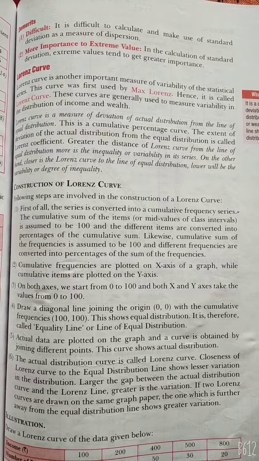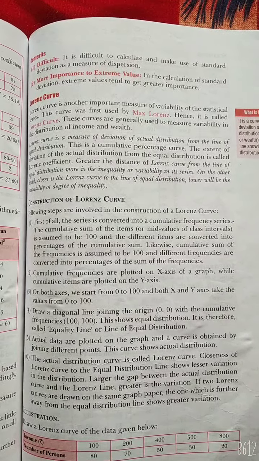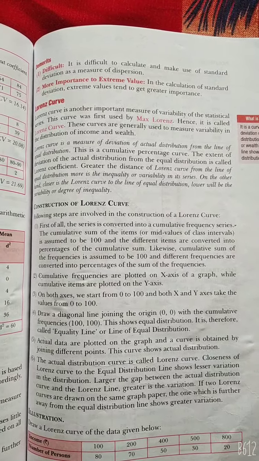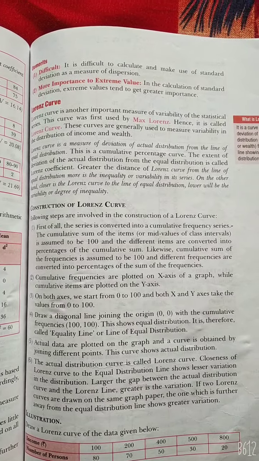In other words, we can say that the Lorenz curve is a measure of deviation of the actual distribution from the line of equal distribution. This is a cumulative percentage curve. The extent of deviation of the actual distribution from the equal distribution is called the Lorenz coefficient.